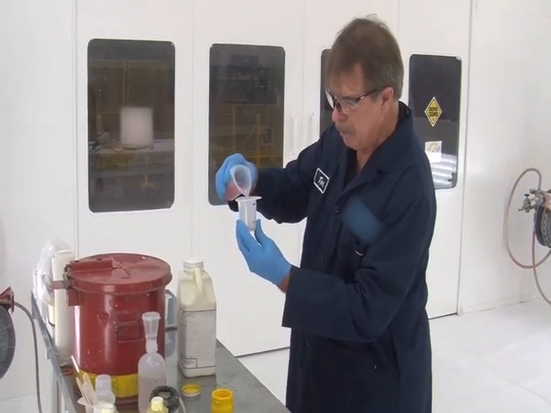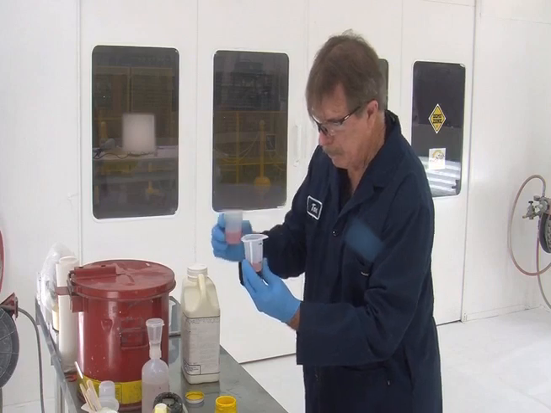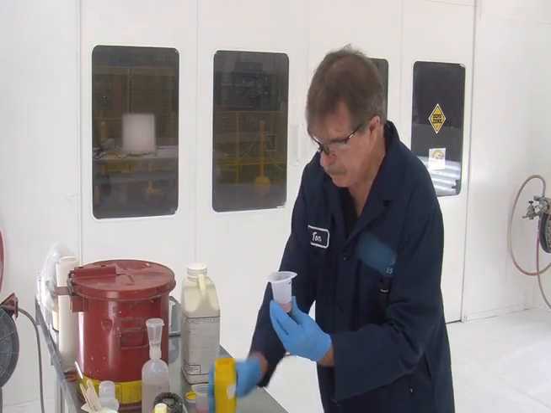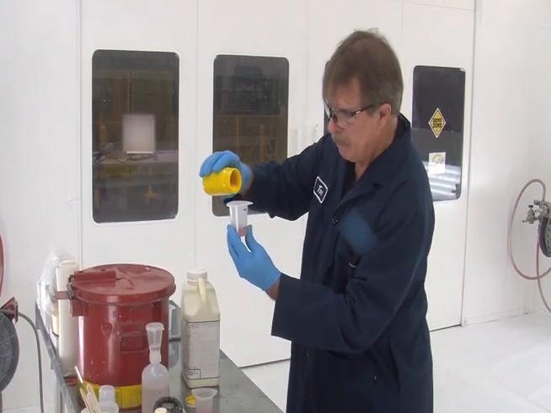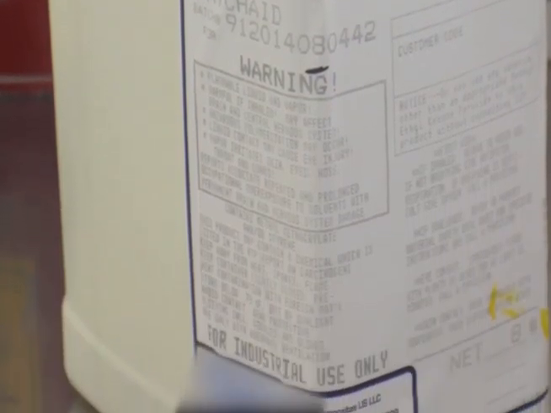Here, we measure 3 parts gel coat into a suitable container. Your container should not be lined with paraffin or made from polystyrene. Add 1 part of the appropriate POLYNT Composites patch aid to the gel coat.